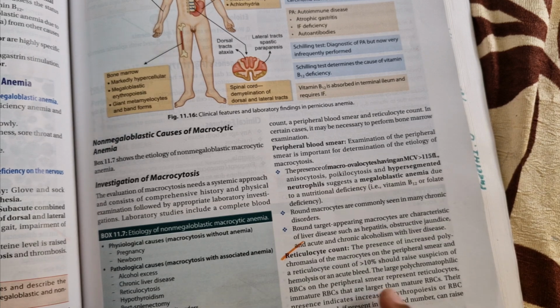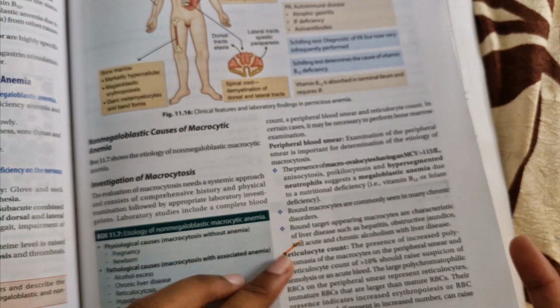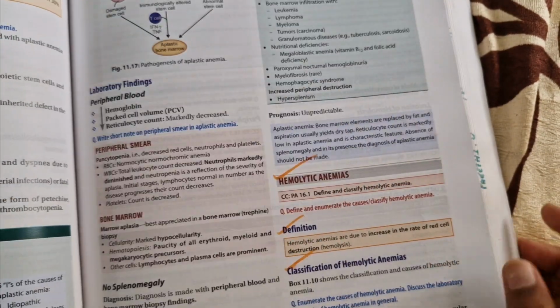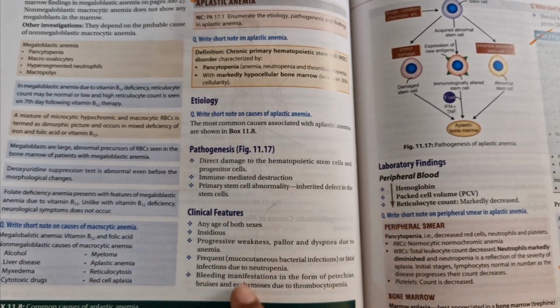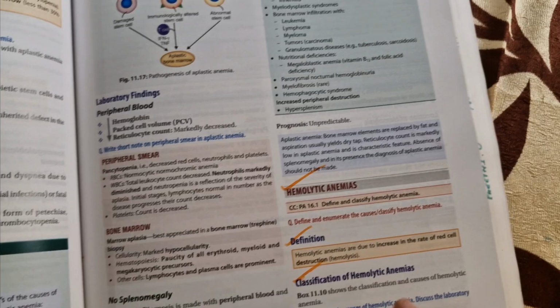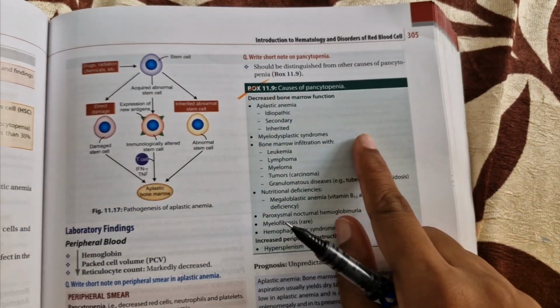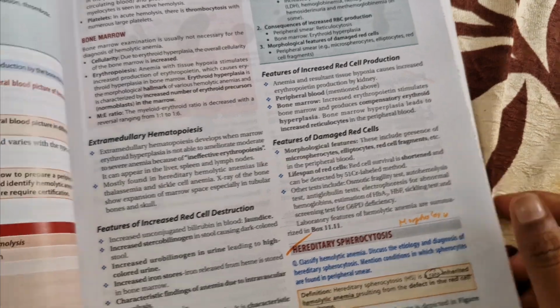And reticulocyte count, normal count, abnormal count, and defining reticulocyte, everything will be important. And where it is increased, reticulocytosis is also important. In aplastic anemia, this will be asked for a 3 mark or 5 mark question. You need to know everything. And pancytopenia is important for a 3 mark question, the causes for pancytopenia.